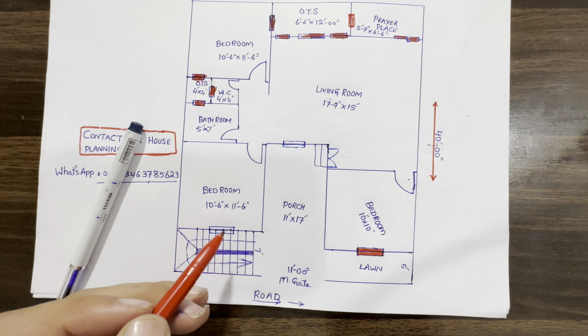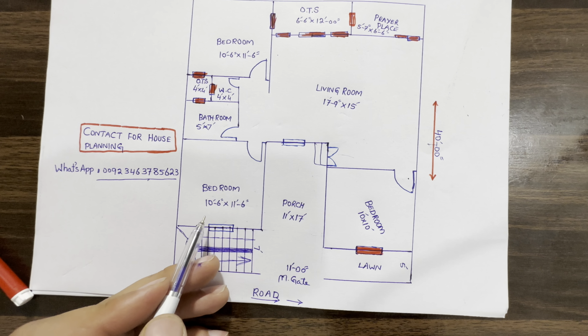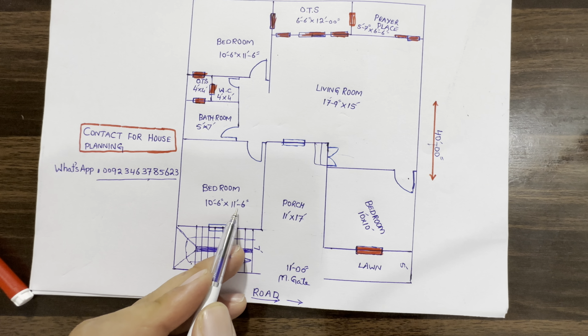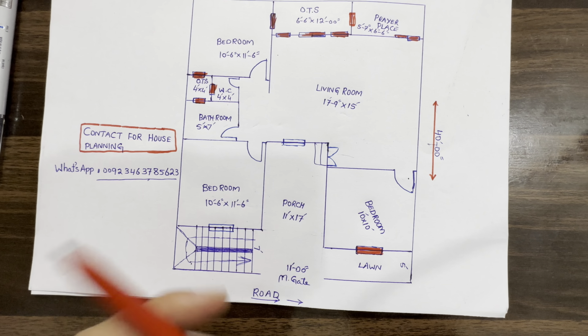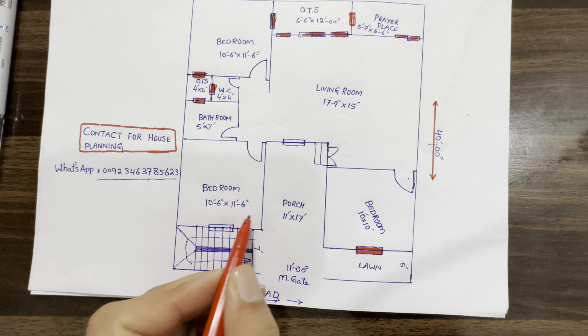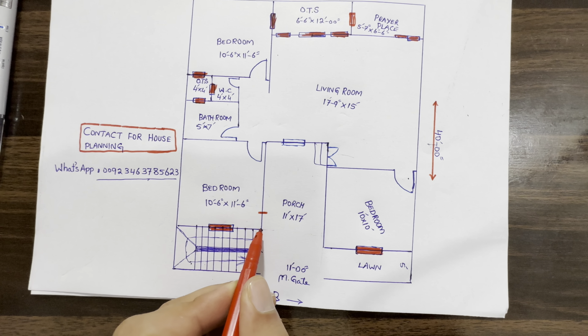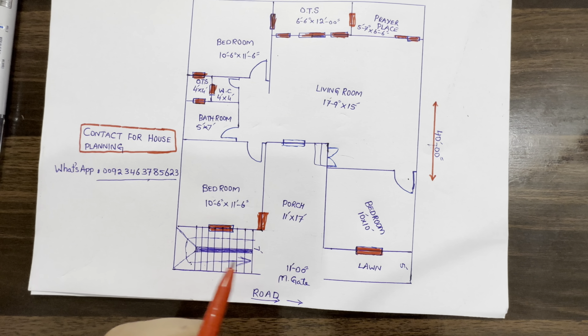This is the third bedroom. Size of this bedroom is, you can see clearly, 10 feet 6 inches by 11 feet and 6 inches. So this is the size of third bedroom and you can see this is its window. Also you can create the other window at the corner of this porch, okay. So it is cross ventilation, okay, guys.